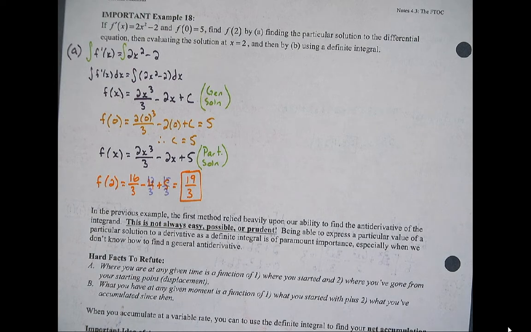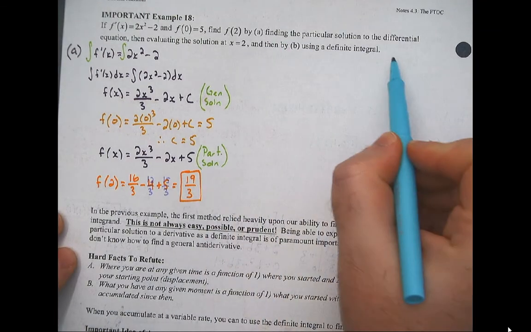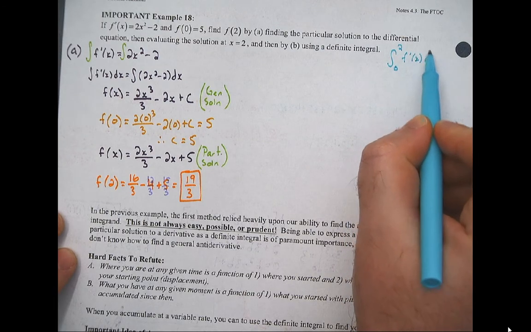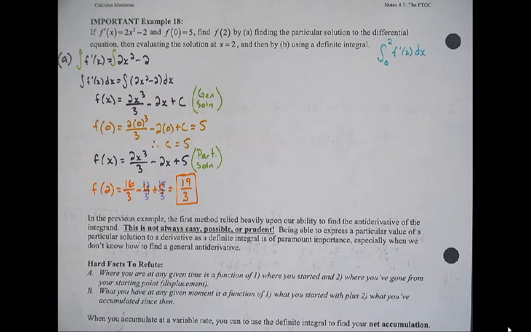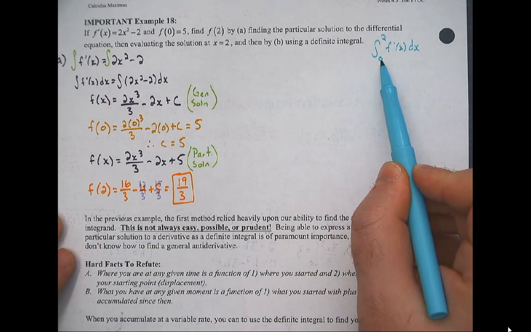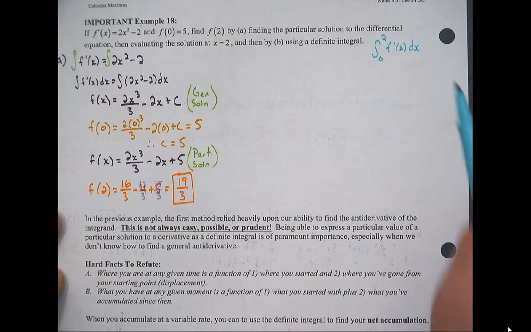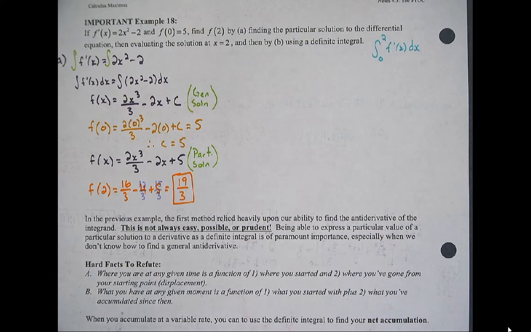Okay, let's look at part B now. We're going to try to do the same thing, but we're going to do it as a definite integral. So how can I set up an integral? My first thought was to do something like this. Let's integrate from 0 until 2 of f prime of x dx. That seems simple enough to me. Problem is that's not taking into account what's happening at 0. So this would tell me how much the function has changed from 0 to 2, but it didn't tell me where I begin. So let's think about it a little differently.